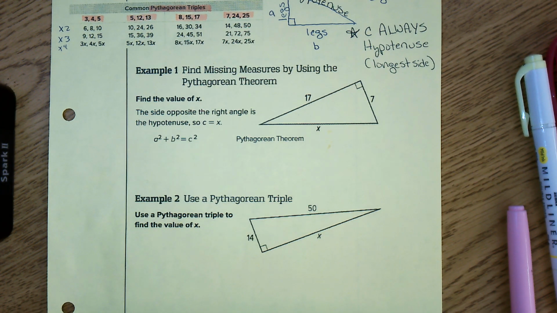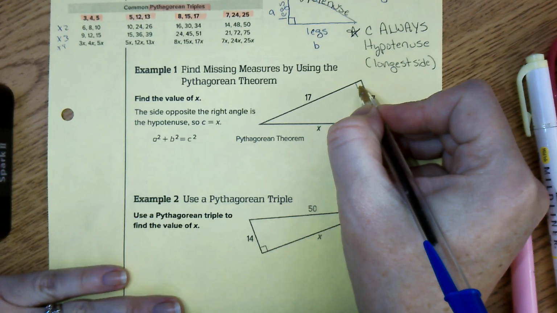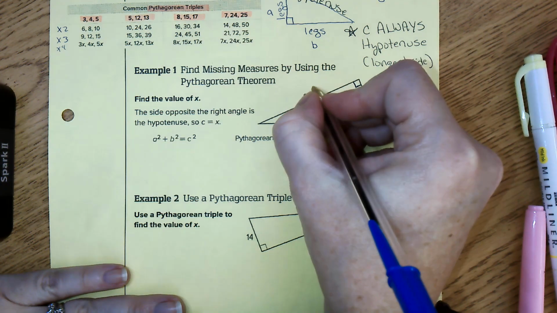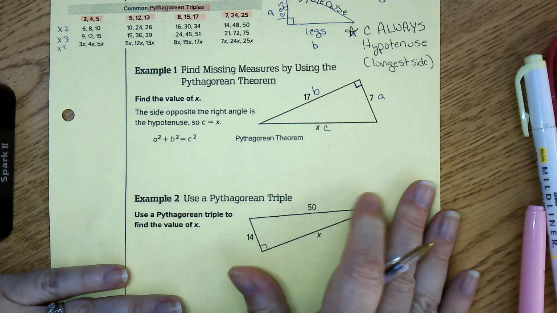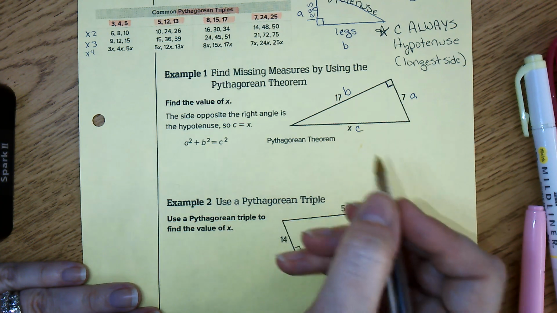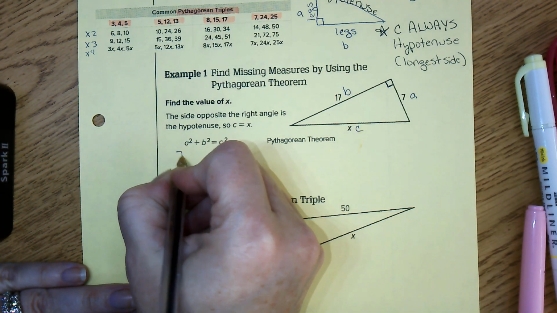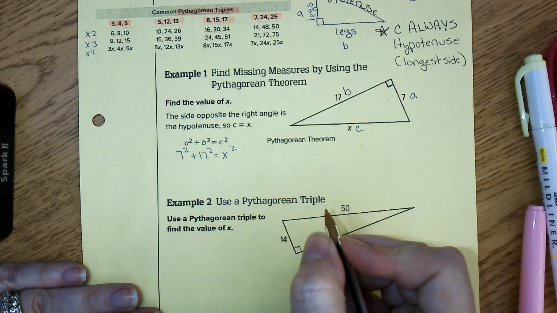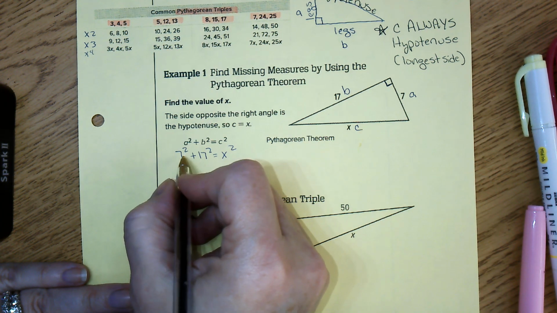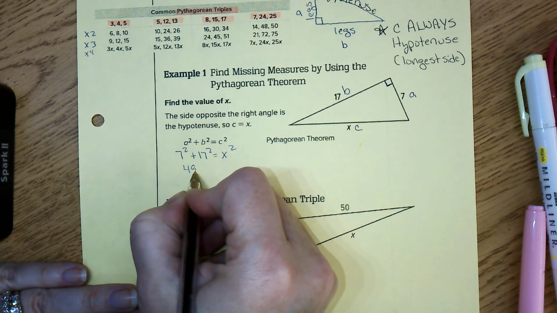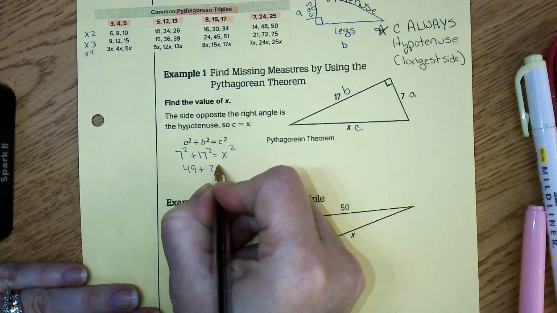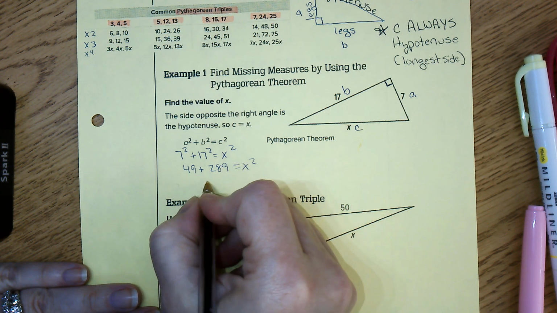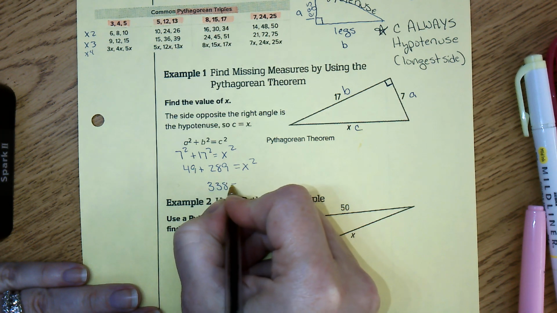All right, so we have a right triangle. We know it's a right triangle because it has our little square in the corner. And our legs are 7 and 17, and x is the hypotenuse. We're going to solve for x. So a squared plus b squared equals c squared. Okay? So 7 squared is 49. 17 squared is 289. And that equals x squared. Well, 49 plus 289 is 338, and that equals x squared.